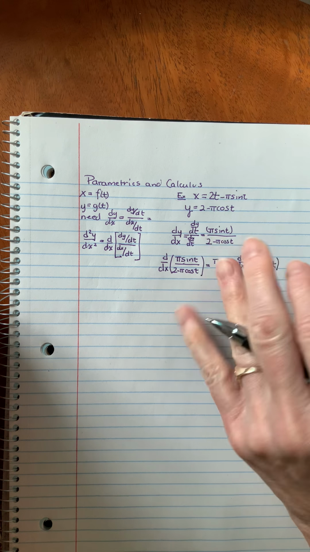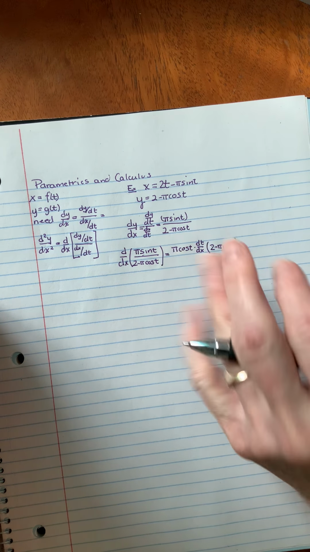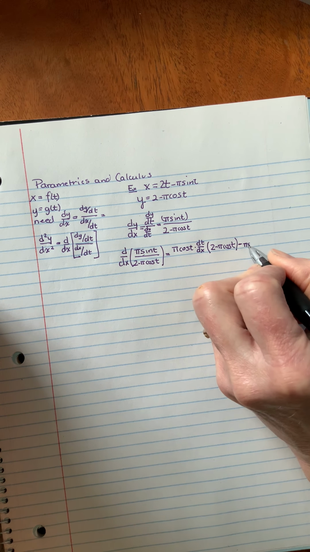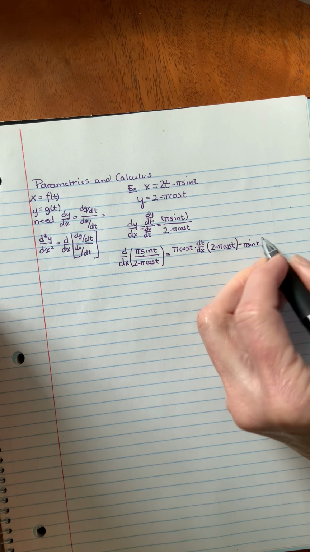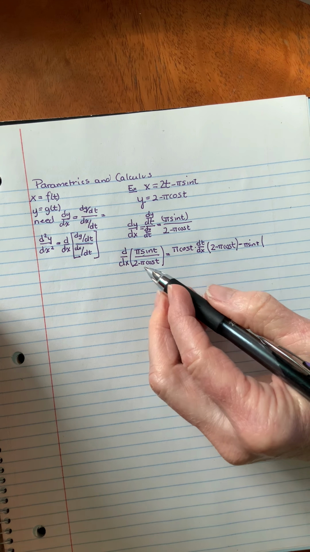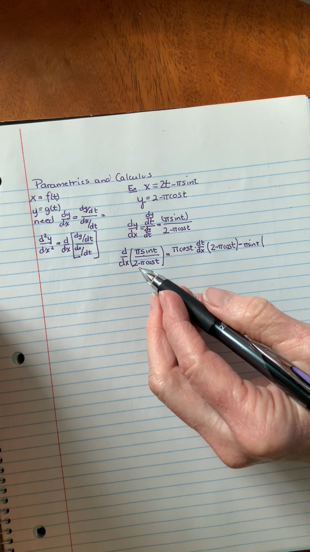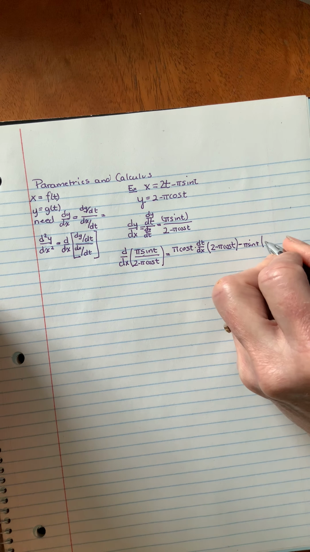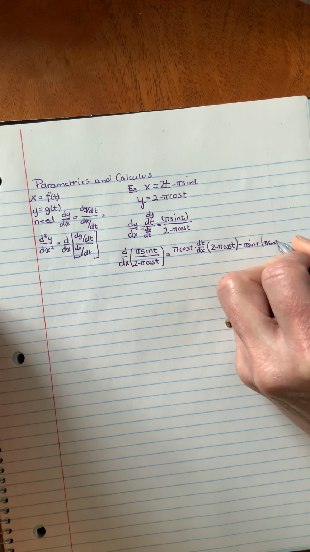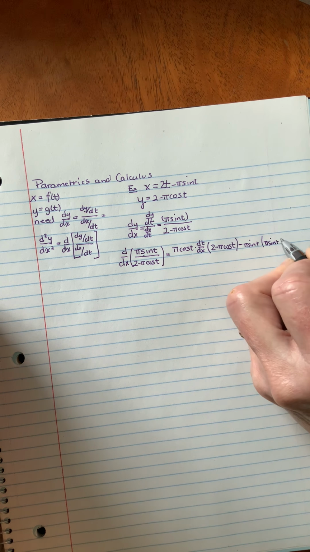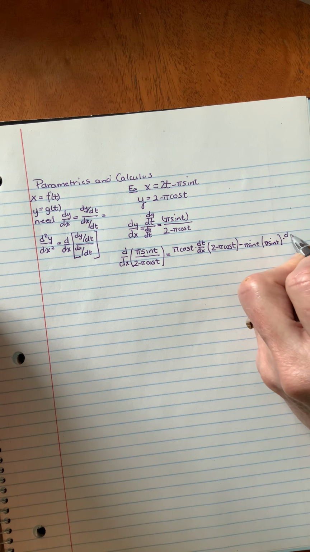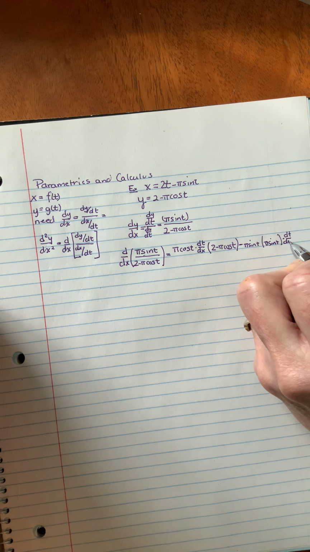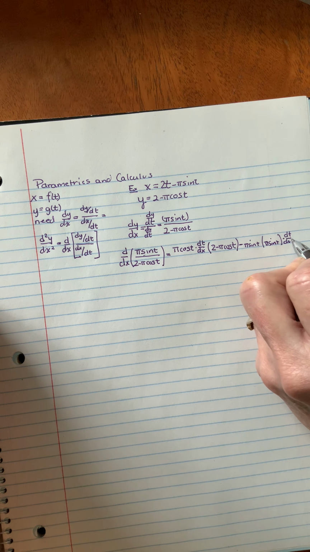And then I've got to take this as minus, and then the first one, so pi sine t times the derivative of the denominator. Derivative of 2 is 0. Derivative of minus pi cosine t is pi sine t, and that is got to be times dt/dx.